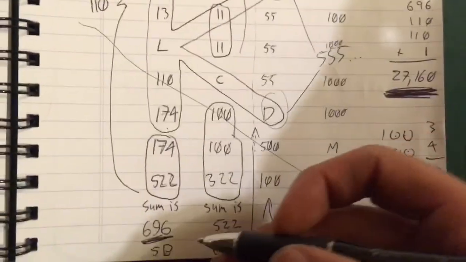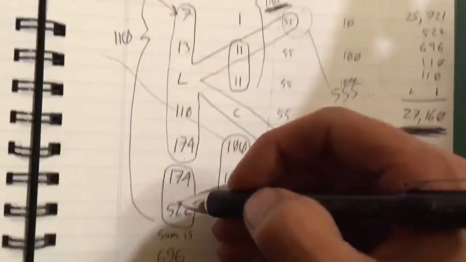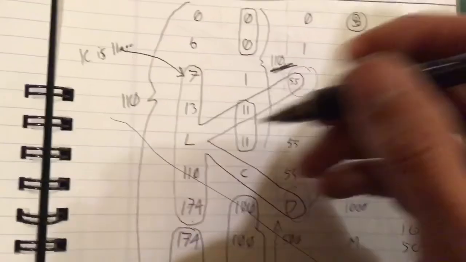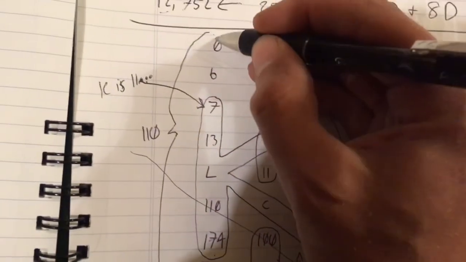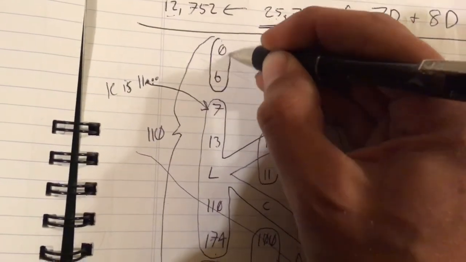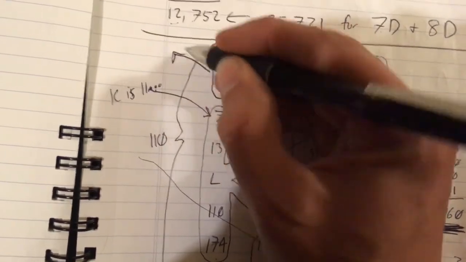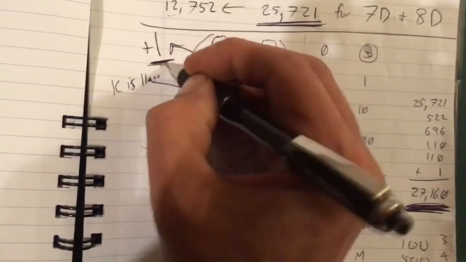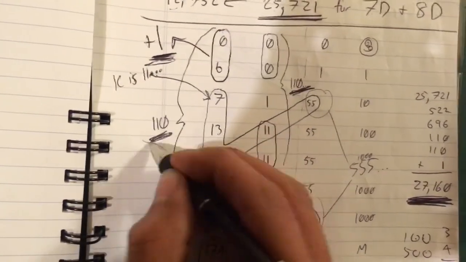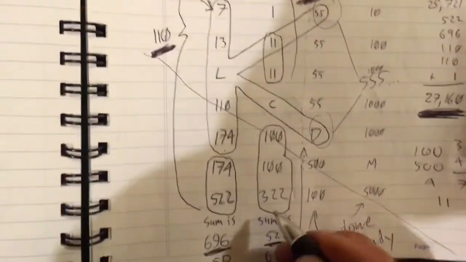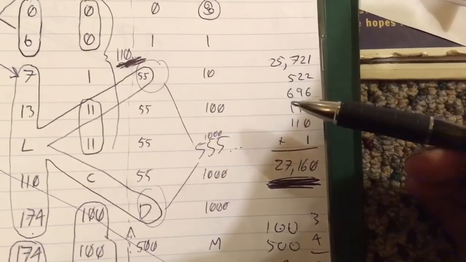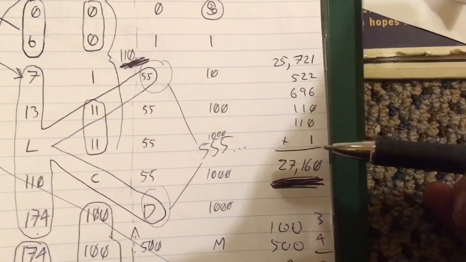Okay? And then we're going to sum. So we're going to sum the things that aren't part of the K. And then we're going to have the K. And then we're going to have this. We're going to have, what is this going to count for? This is going to count for a +1. Okay? So this is important, this is important, this is important, and this is important. What happens when you take 25,721, 522, 696, 110, 110, and 1?